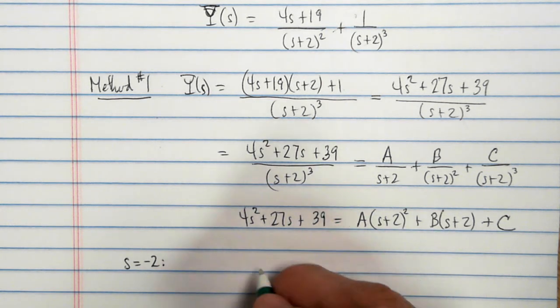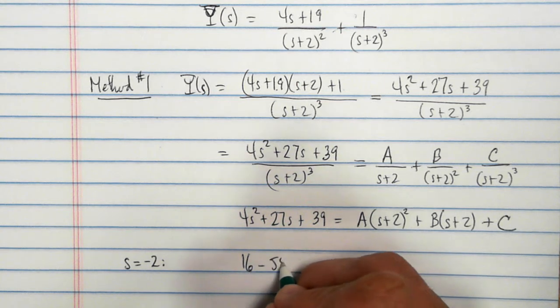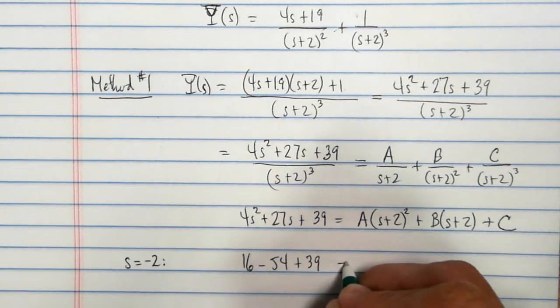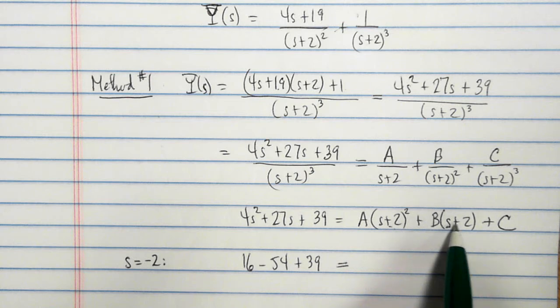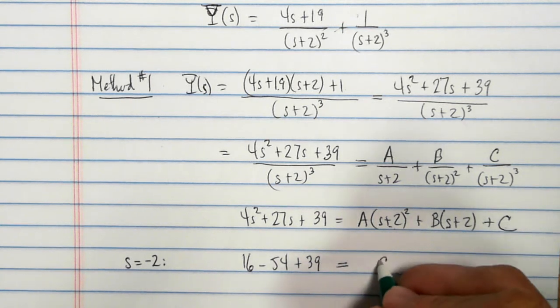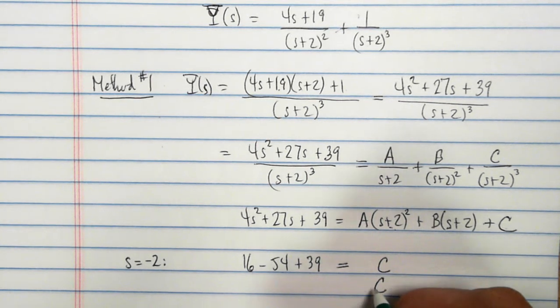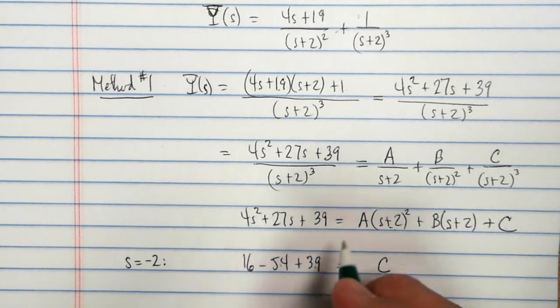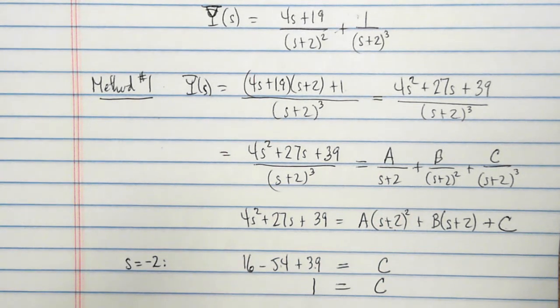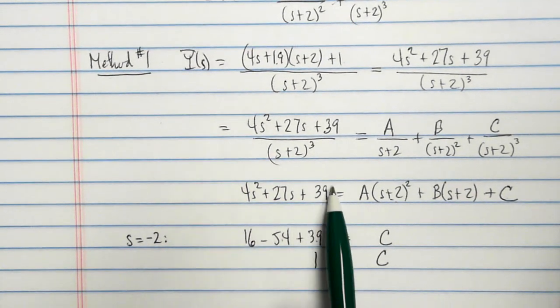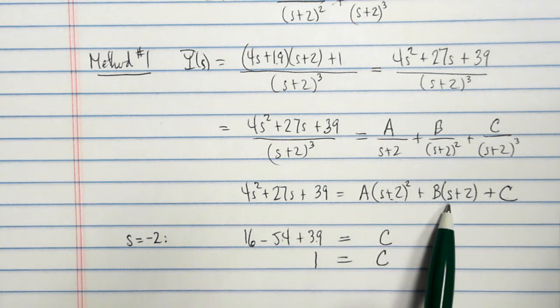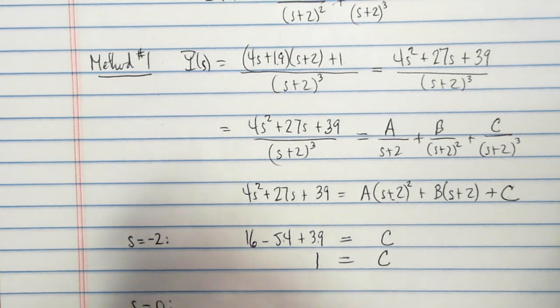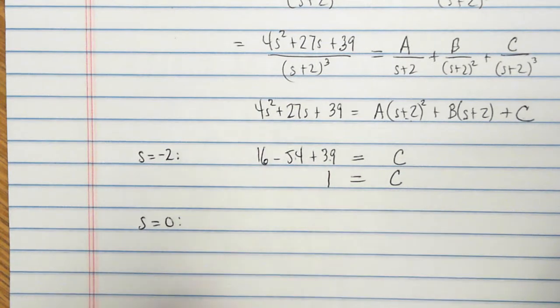If I plug in negative 2 on the left-hand side, I get 16 minus 54 plus 39. If I plug in negative 2 on the right-hand side, I just get C all by itself. So C is equal to 55 minus 54, so C is equal to 1. Now, to solve for A and B, there's 2 ways of doing it. We could multiply out the right-hand side and match coefficients. That works. Another technique, not necessarily better, is to plug in 2 other numbers.